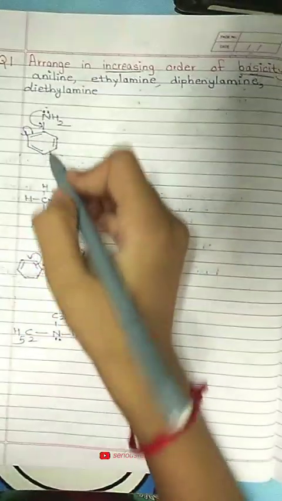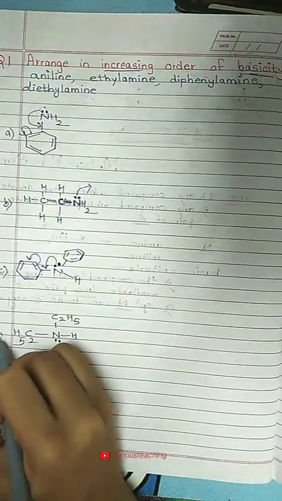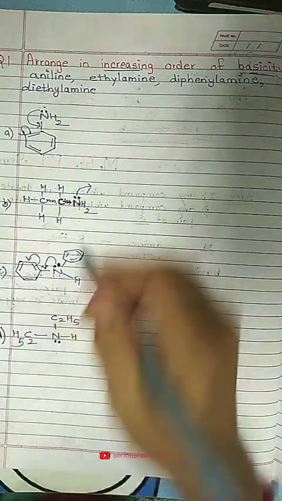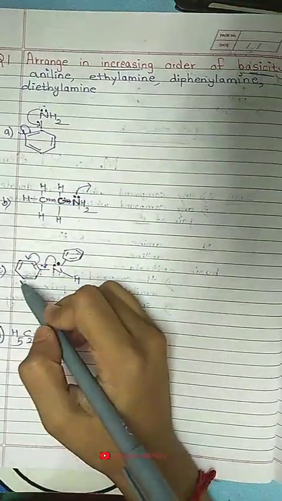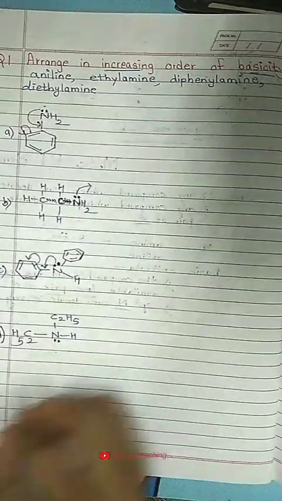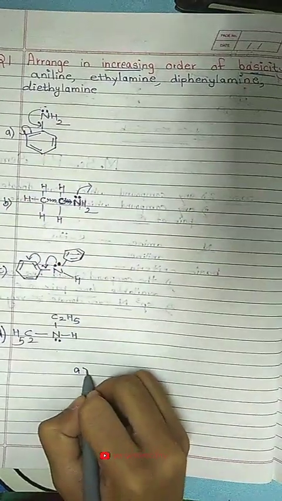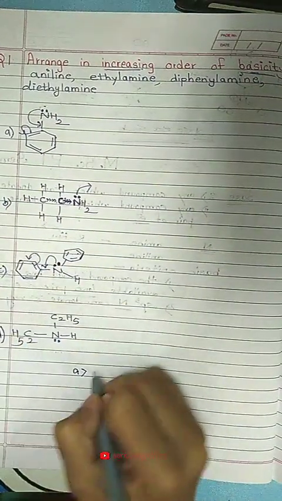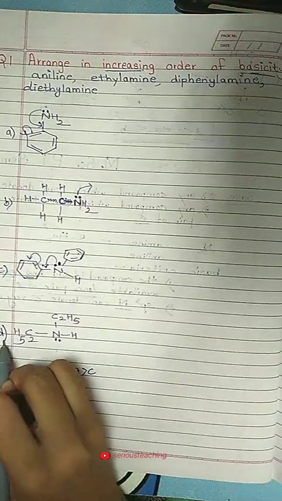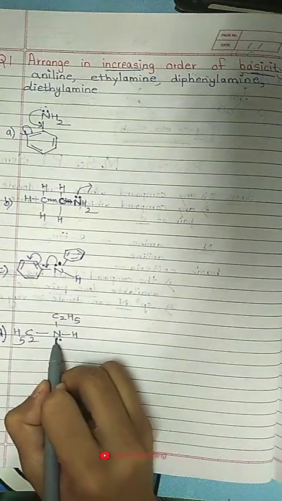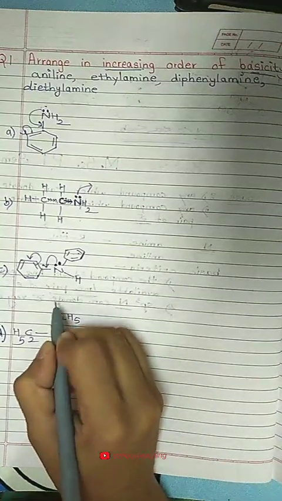Okay. So if we give them labels A, B, C, and D, we know that the lone pair of electrons is more available in A than in C. Therefore, if we compare only A and C, the lone pair on A is slightly more available than the lone pair on C because in C two benzene rings are present. Next, in D, if we see, here also nitrogen is attached to alkyl groups, and here two carbons are present.